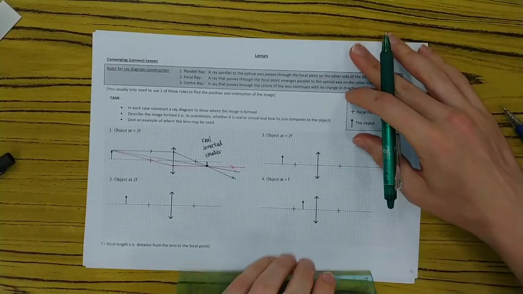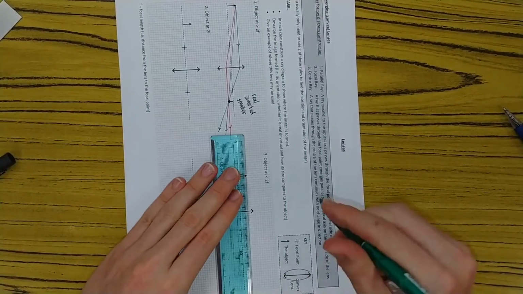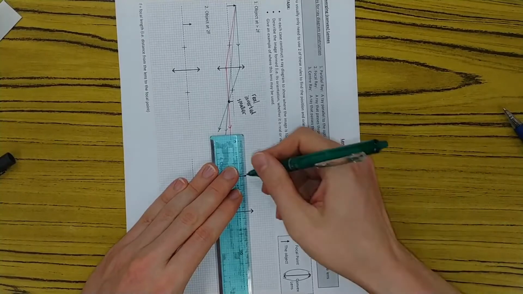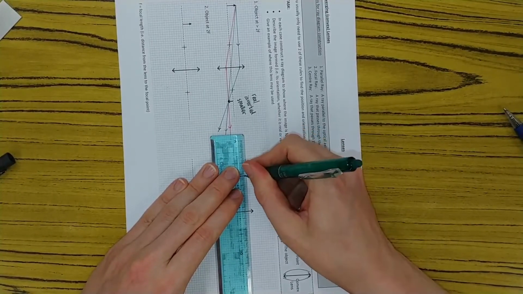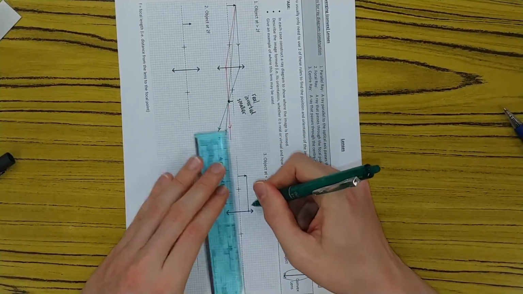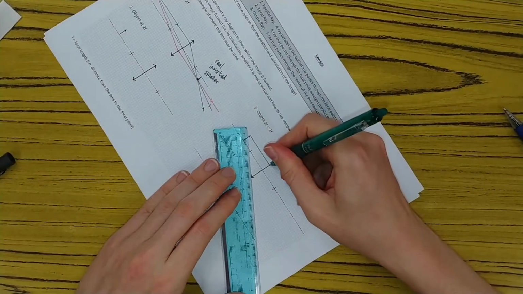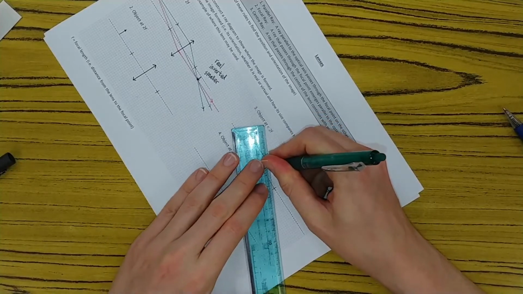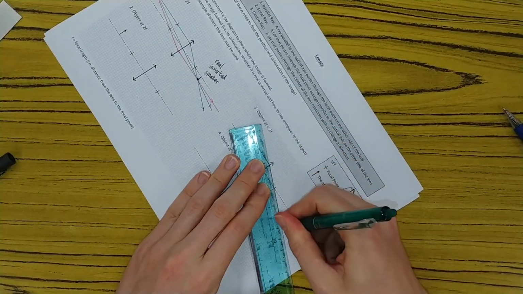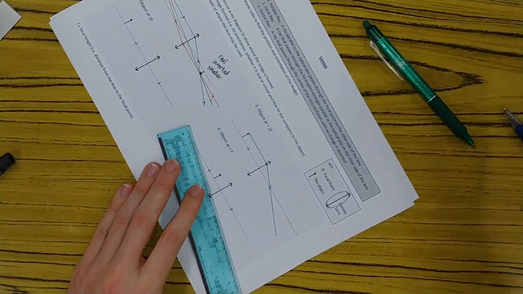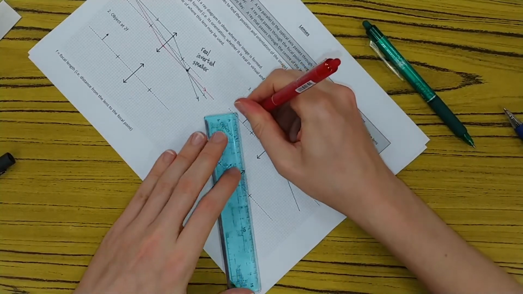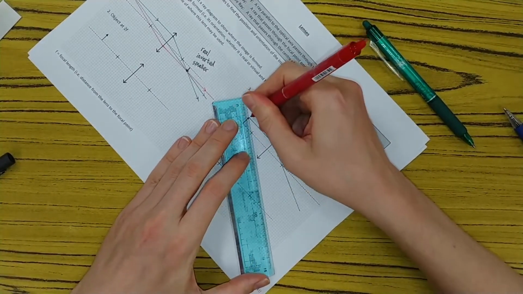Okay, let's do the second one. So this is what an object that was greater than 2 focal lengths, and let's just keep on going. So for the second one, I'm going to try and do this. So I'm twisting the paper because I just want to really draw it as accurately as I can. Go parallel up to the lens, and then go through the focal point.